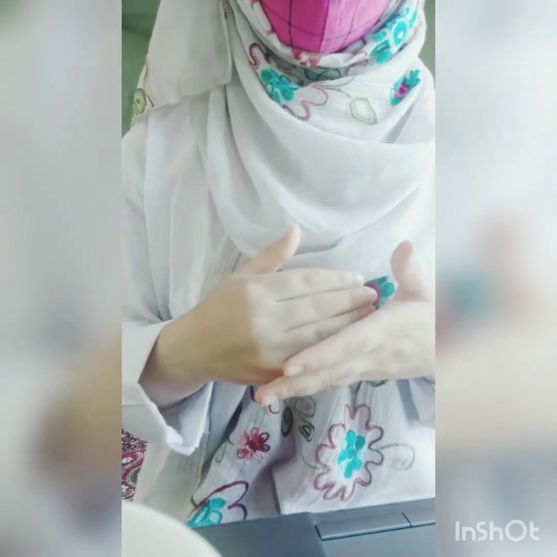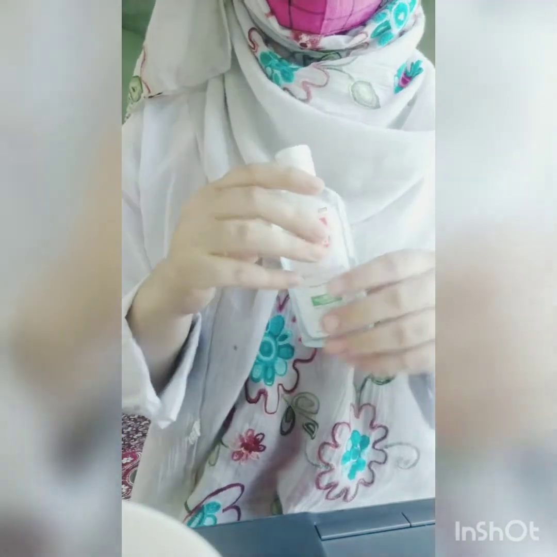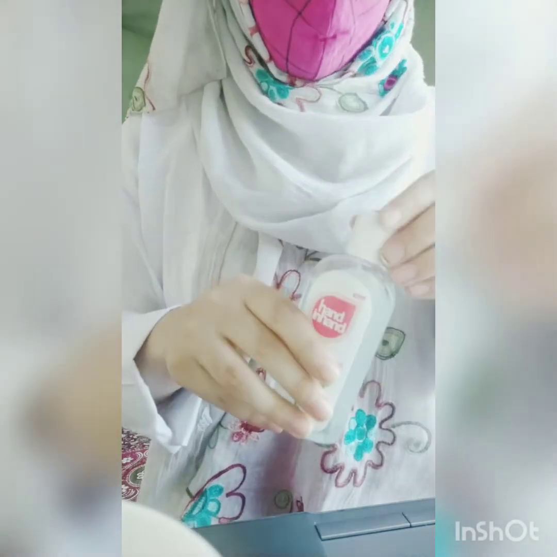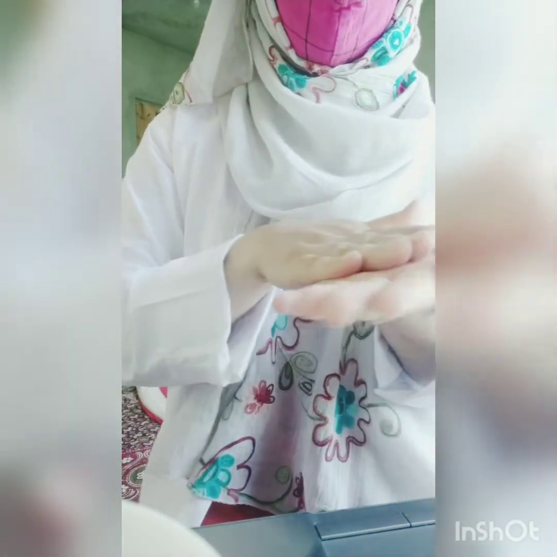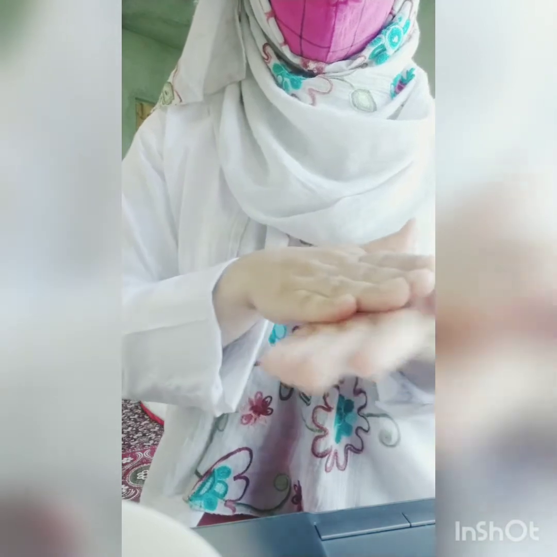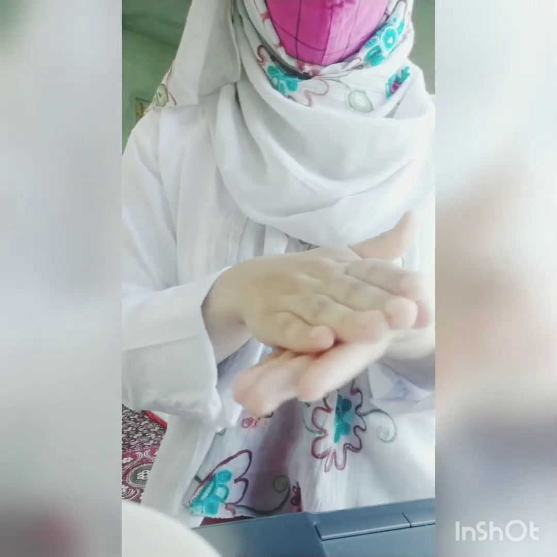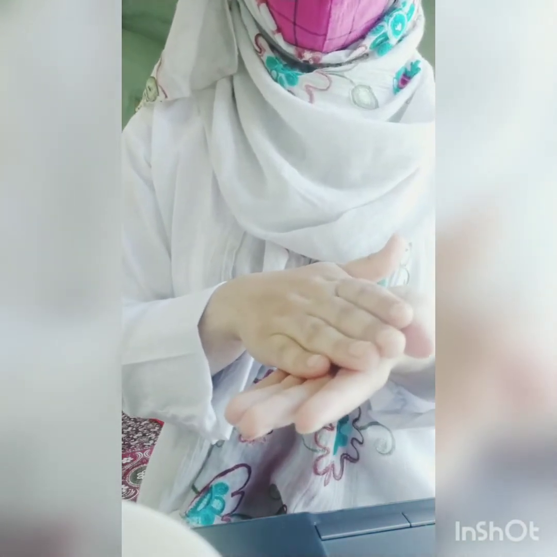Starting with the first step, that is we have to first wet our hands, make our hands wet. And here I am using a sanitizer. So first of all, we have to pour the sanitizer on our palm and rub hands palm to palm. Then the second step is that we have to rub back of the hand with the palm of other.